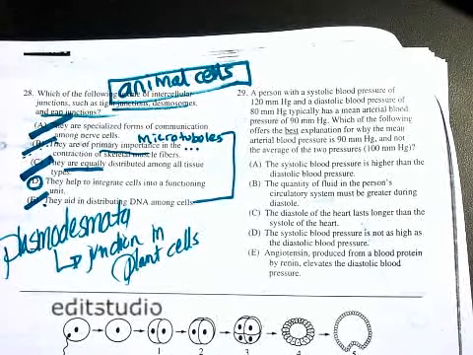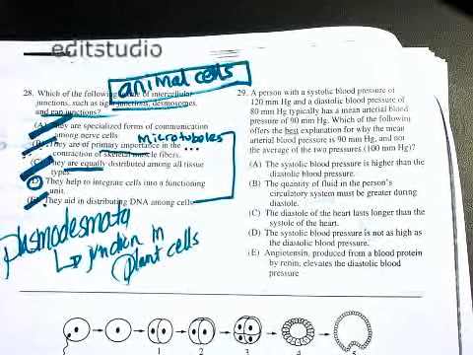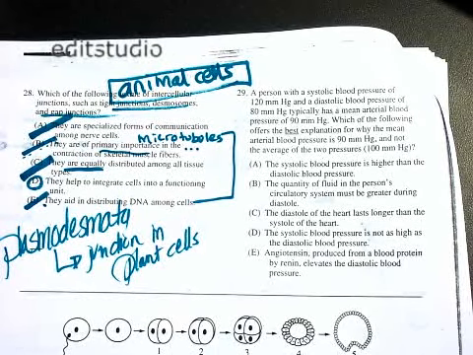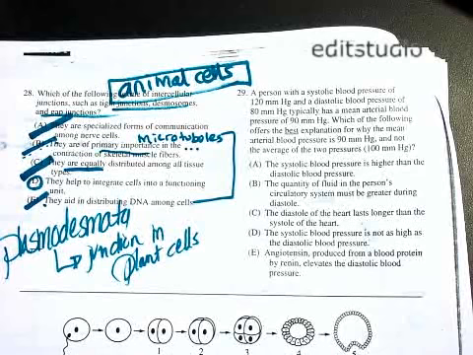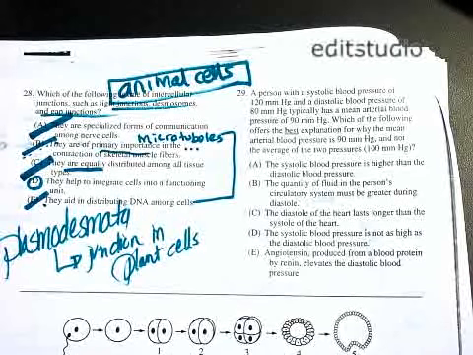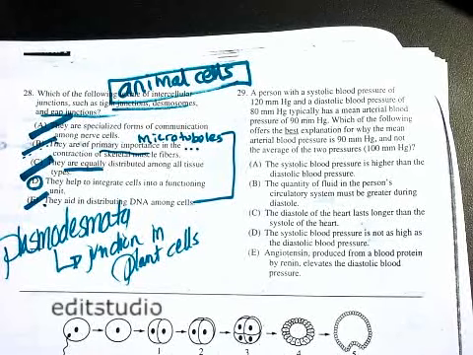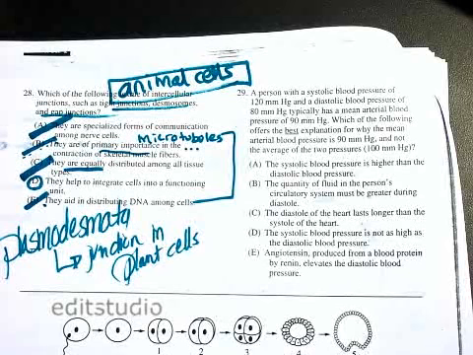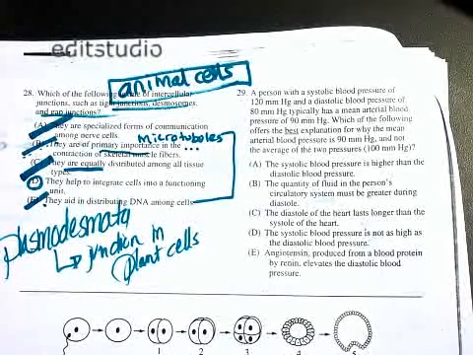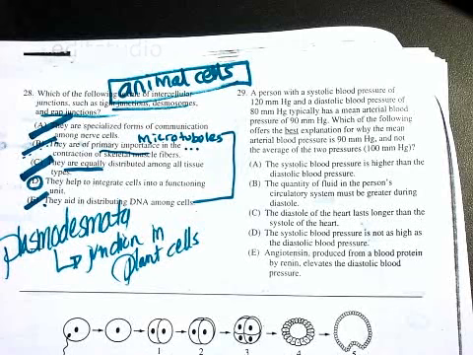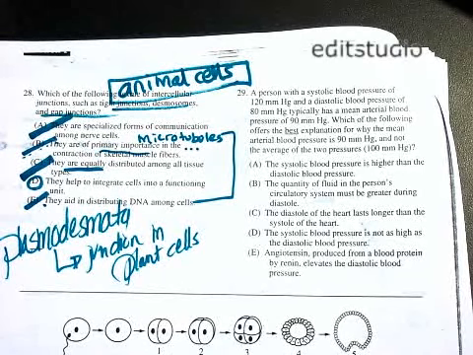Cool. How about 29? It says a person with systolic blood pressure of 120 and diastolic 80 typically has a mean arterial blood pressure of 90 mmHg. Which of the following offers the best explanation for why it's 90 mmHg and not the average between the two?